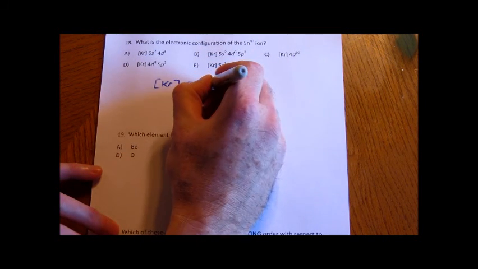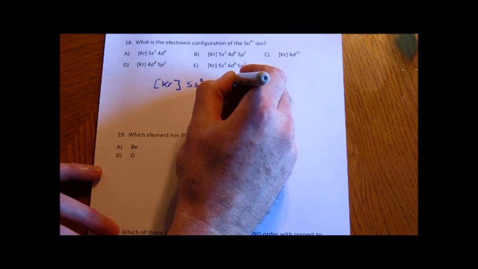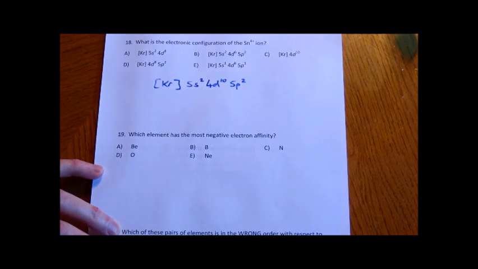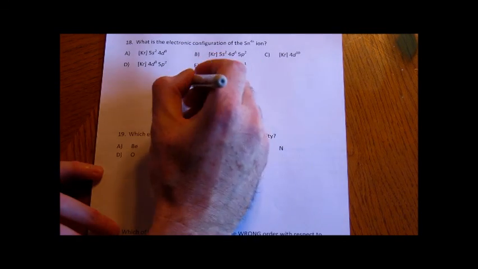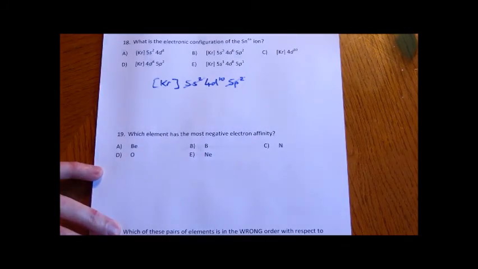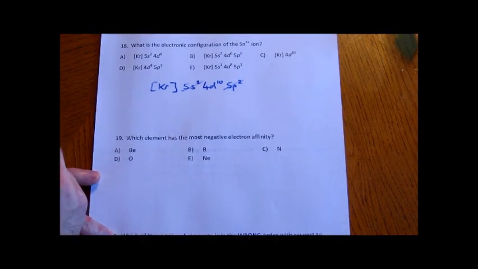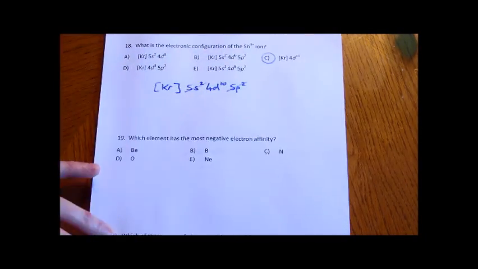5s2, 4d10, 5p2. And the key thing to remember here is that the electrons that you remove are the ones with the highest principal quantum number first. So you remove the 5s and the 5p electrons first. So you get rid of those and those to leave you with krypton 4d10, and that's why C is the correct answer.